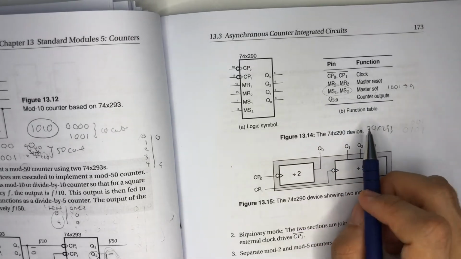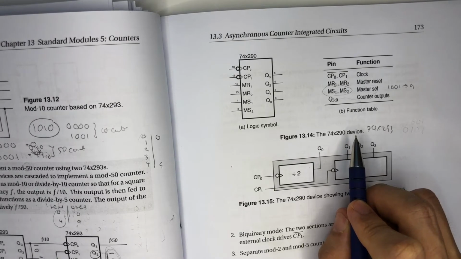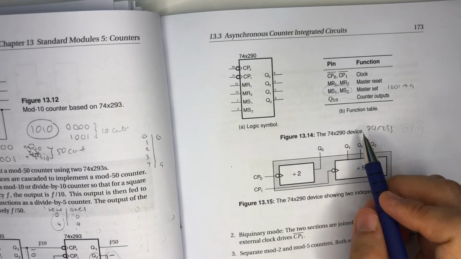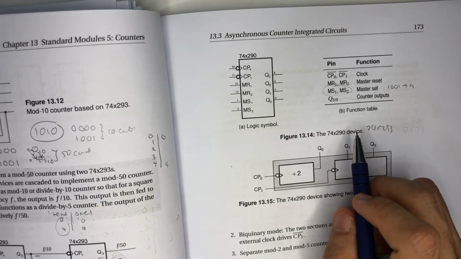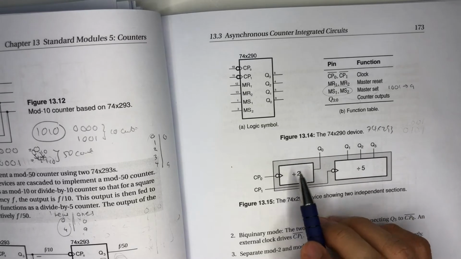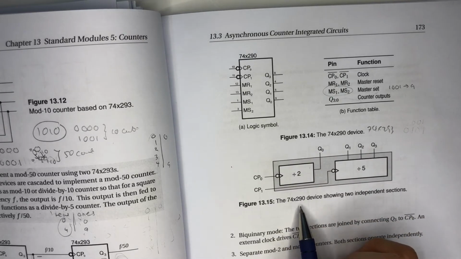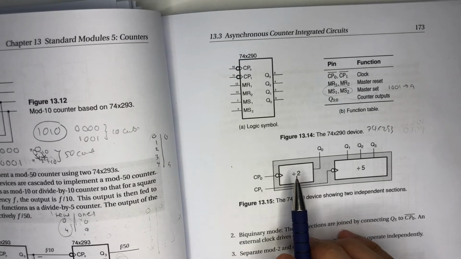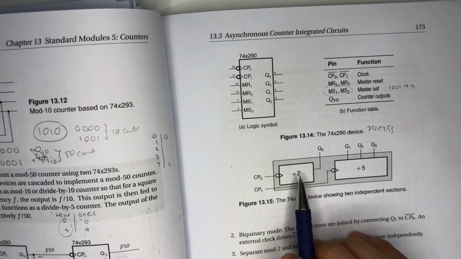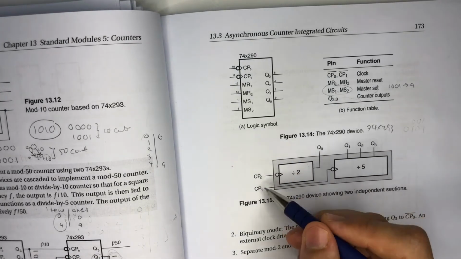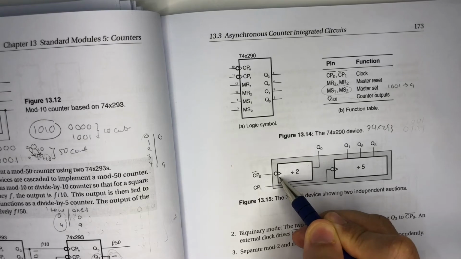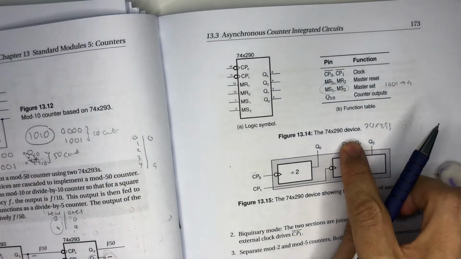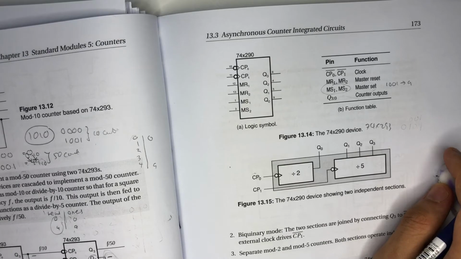Now the 74x290 device consists of two independent sections as shown in figure 13.15. Flip-flop 0, the one with Q0 as output, is a modulo 2 section. Okay, this one is an example of the 74x290 showing two independent sections. This one is flip-flop 0, the one with Q0 as output. This counter is driven by CP0 bar. You see, this one needs to be low, only then is this one driven. Flip-flops 1 to 3 form a modulo 5 section driven by CP1 bar.